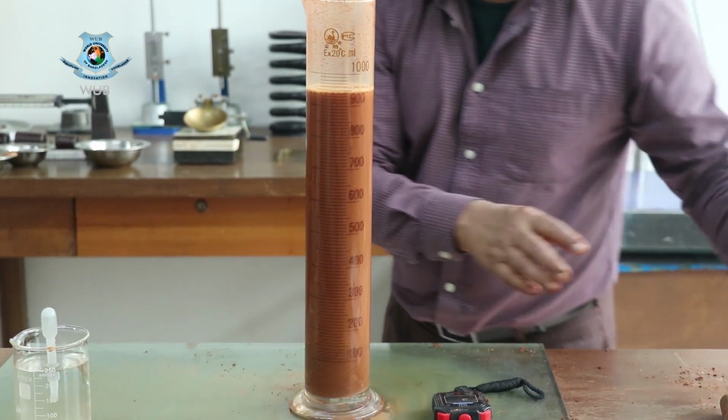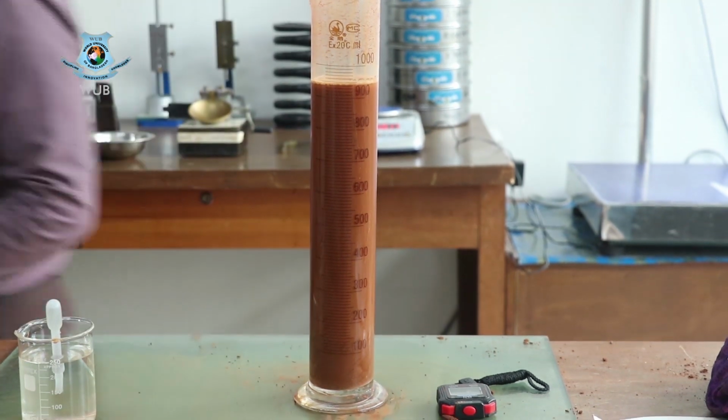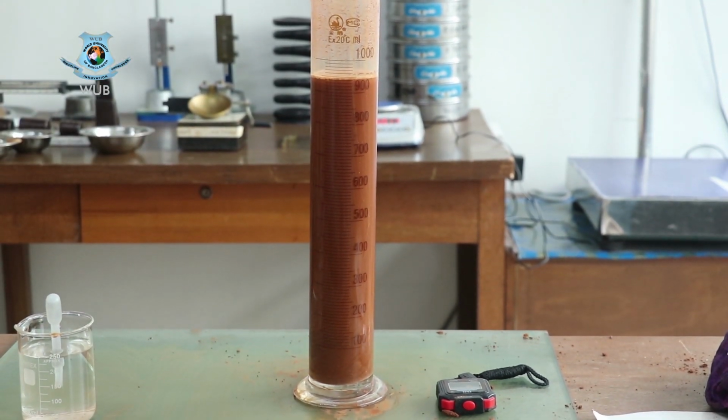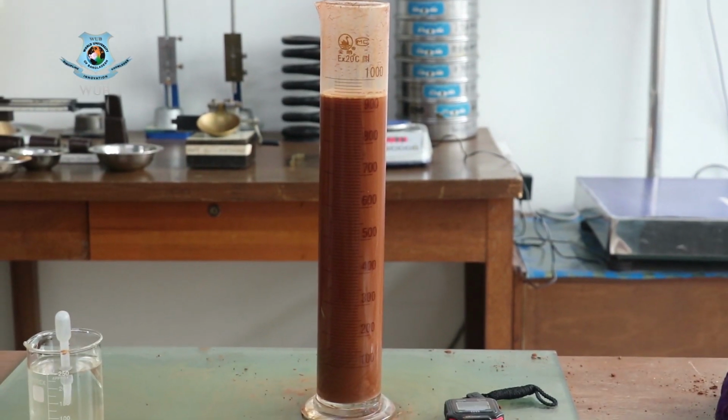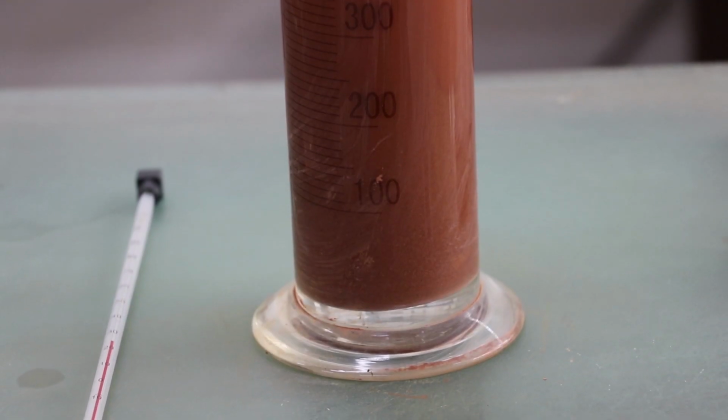In the dispersion test, we can find the sand is 2.5%, silt is 2.5%, clay is 95%. So the soil type is clay. This is the end of this test.